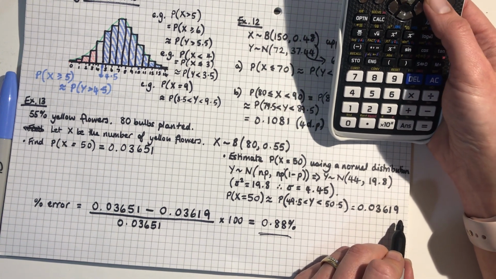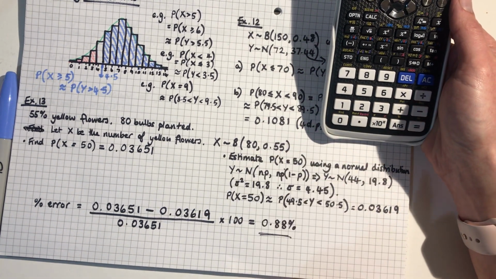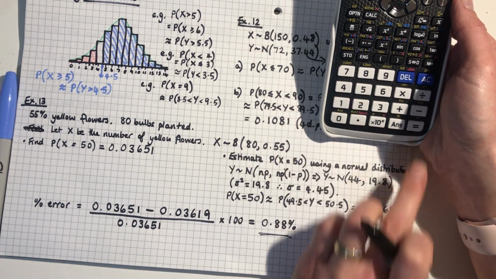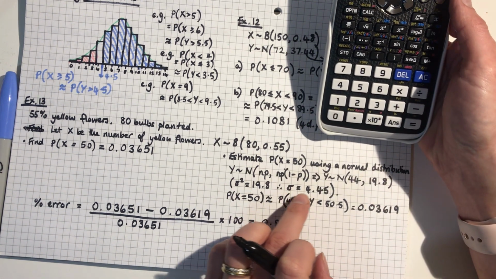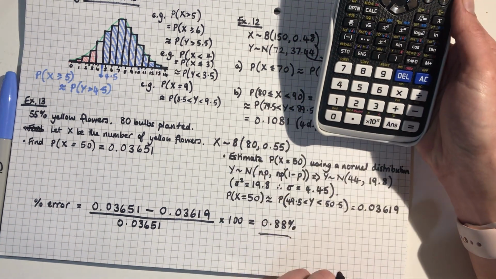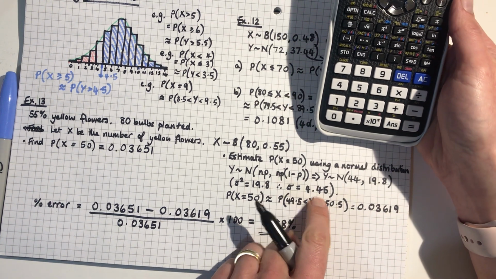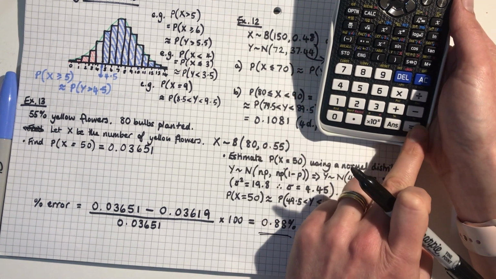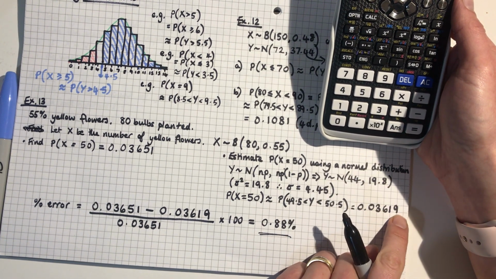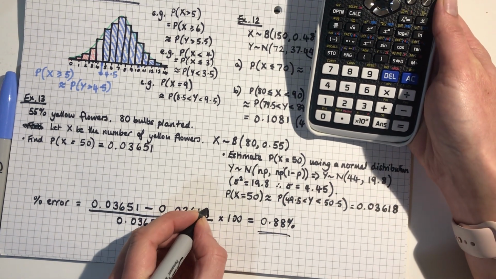So if we just go back into our distribution, normal, cumulative, lower is 49.5, upper is 50.5, sigma is, let's type it in as the square root of 19.8 and use it exactly. Yeah, definitely 4.45, so I was okay there. And mu is 44. 0.03618. Yep, that was my mistake. So we'll change that to an 8, and I bet if we go back here now and change that to an 8, we'll be fine.